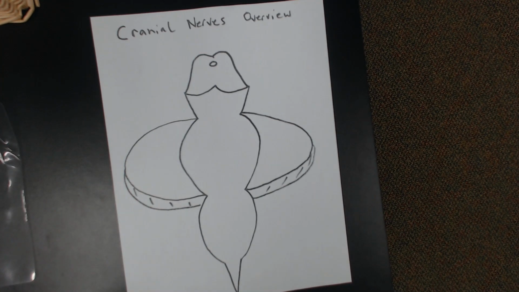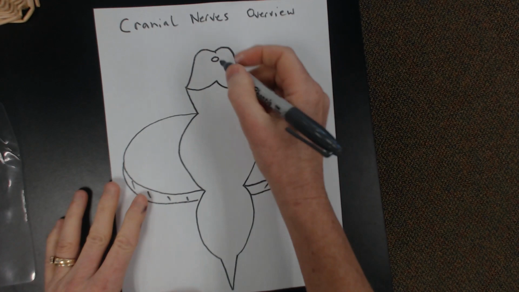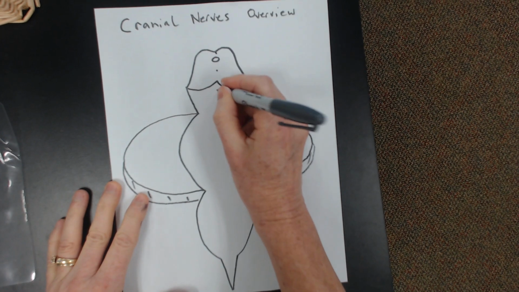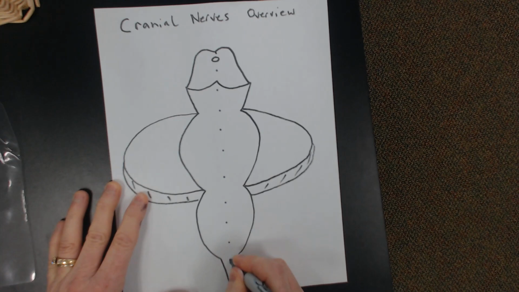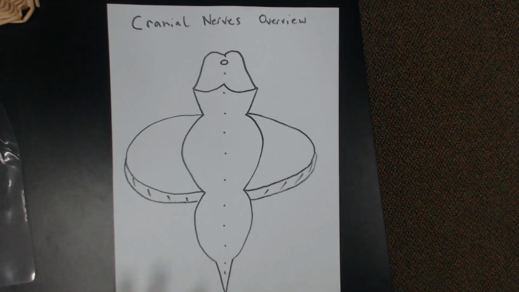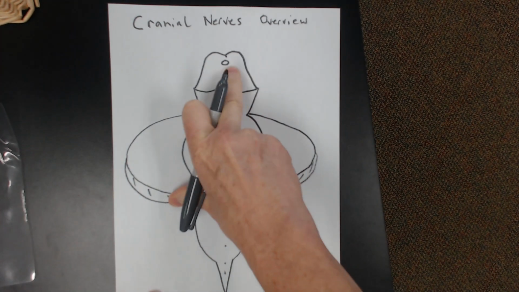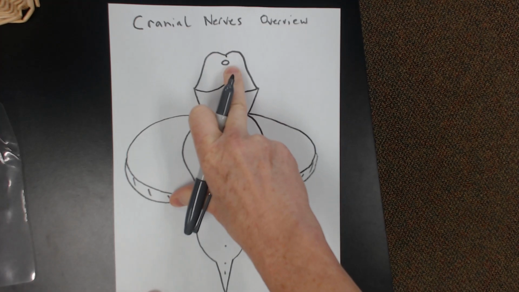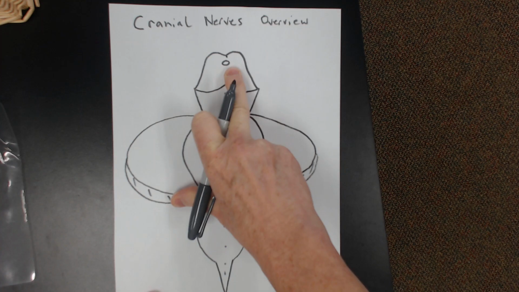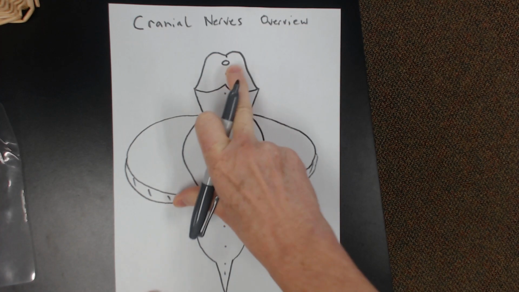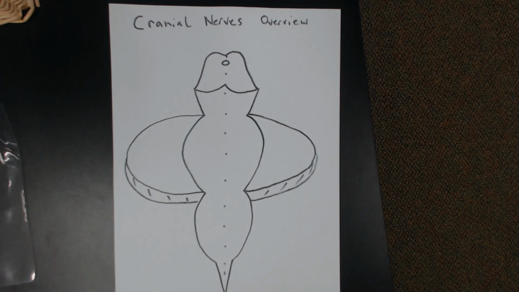Okay, just to make it easy to see left from right, I'm going to go ahead and put my midline right down the middle. And this is a nice landmark, thinking about the midbrain, the part of the ventricular system that resides in the midbrain. Does anybody remember what that is? That is cerebral aqueduct. Awesome. All right.